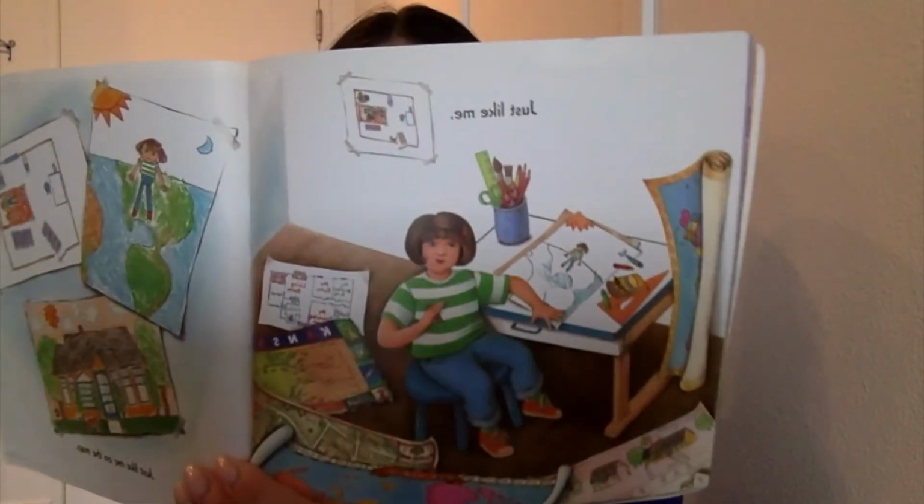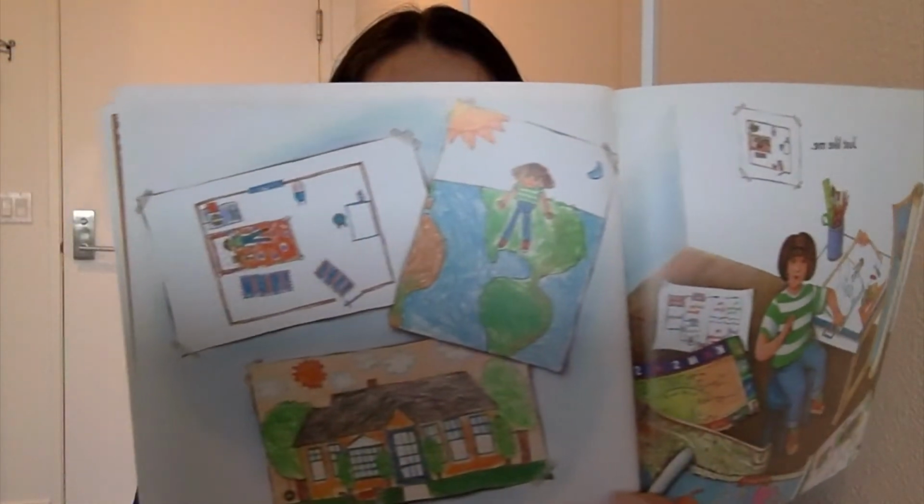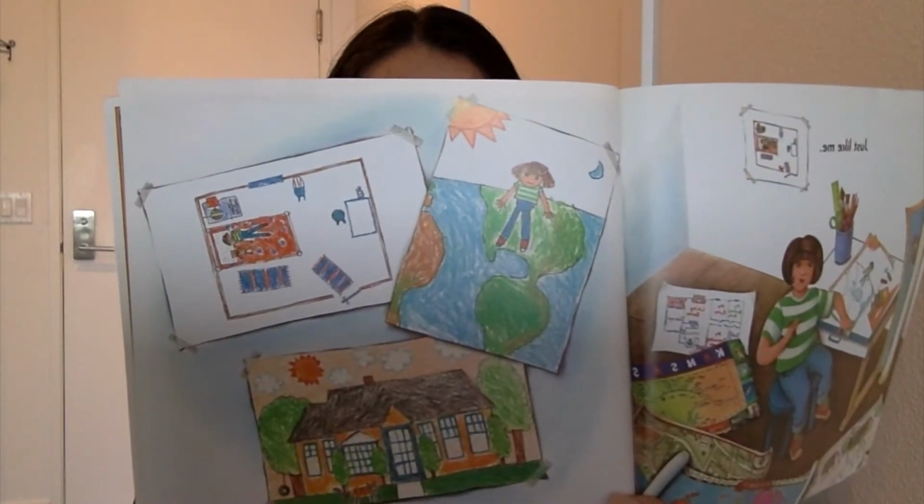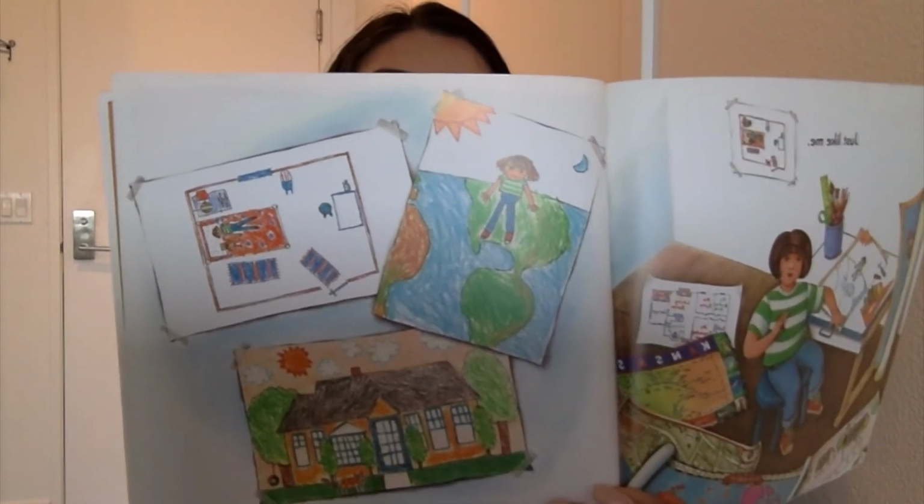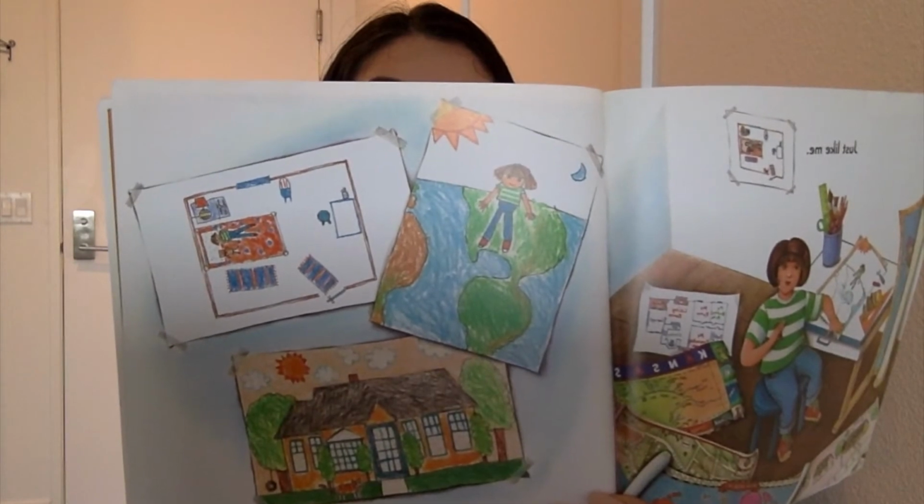Just like me on this map. She's trying to show us that we all have a space in the world, in the map. So before we go on to an activity, let's go over a few questions. Let's see. The first question is, how many different kinds of maps appear in the book?